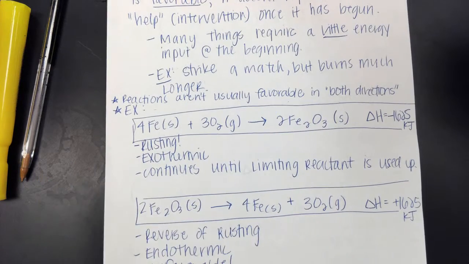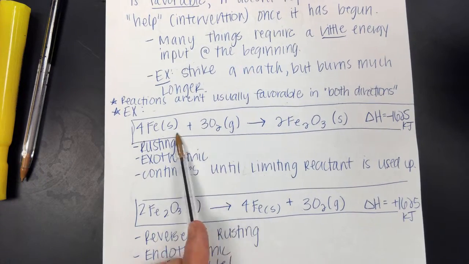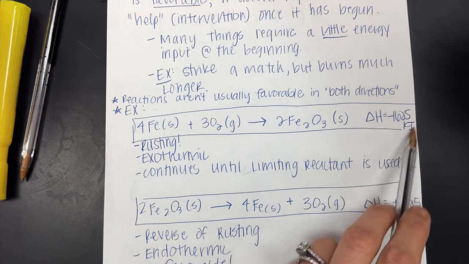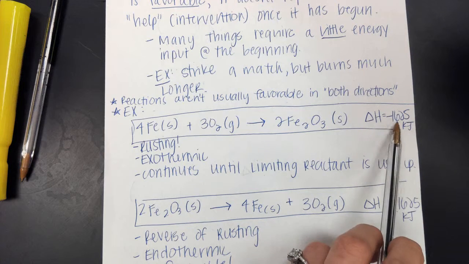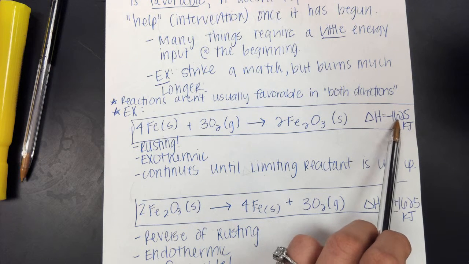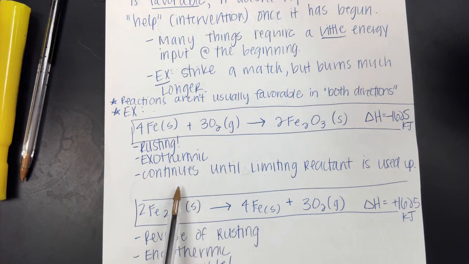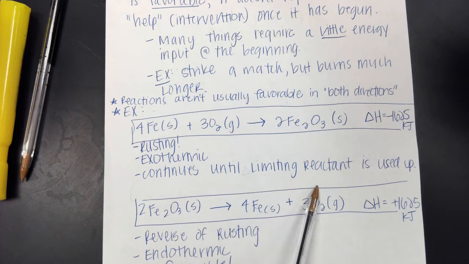For example, this is the chemical reaction for rusting. You notice that its heat of reaction, or enthalpy change, is negative 1625 kilojoules. That's an exothermic reaction, and this will just continue until the limiting reactant is used up, without any input of energy.